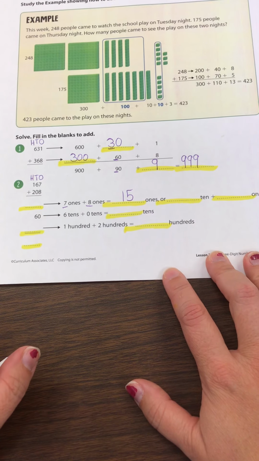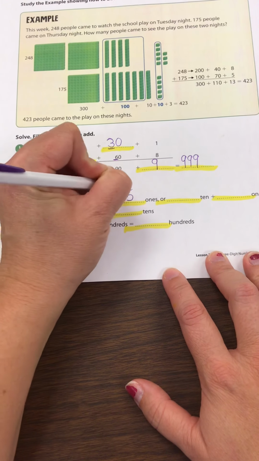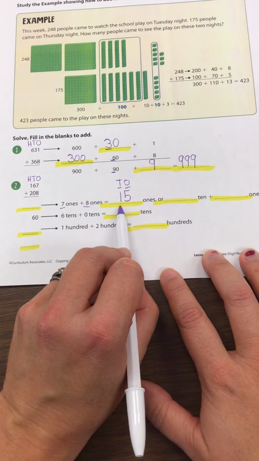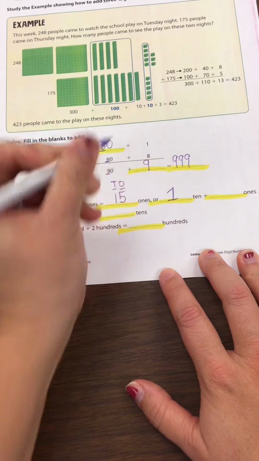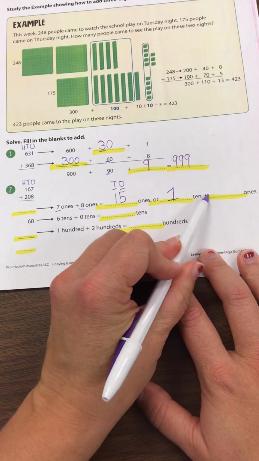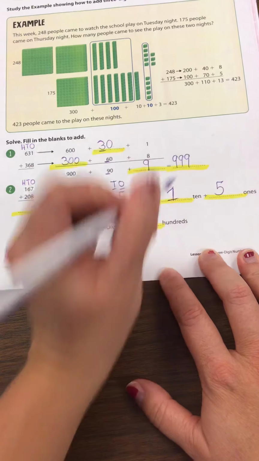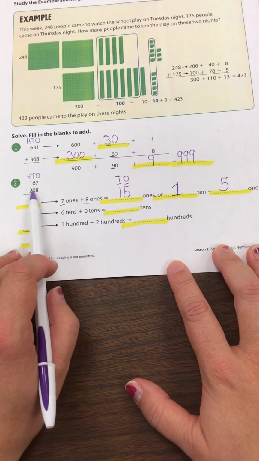And if we broke 15 ones down, think about ones and tens. How many tens are there in 15? 1. Good. And what does 1 ten give you? 10. But we're breaking it down into 10 plus how many ones are there in 15? 5. Okay. Now, let's go to our tens column.